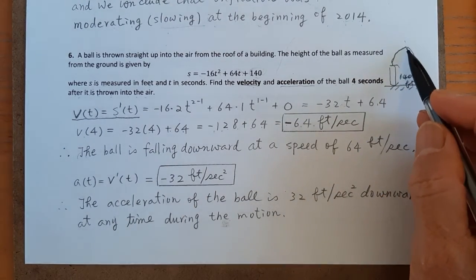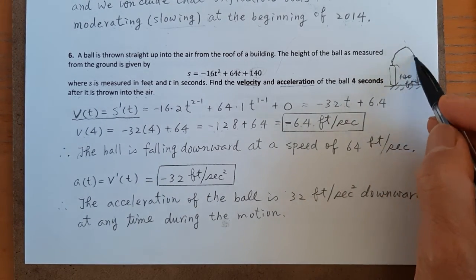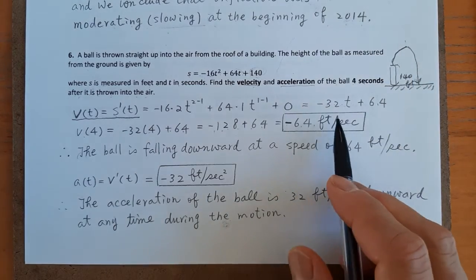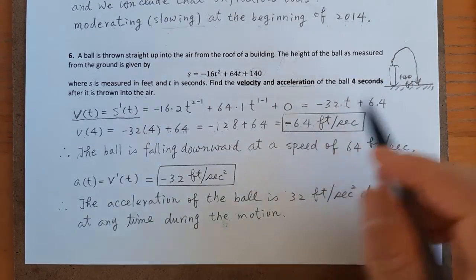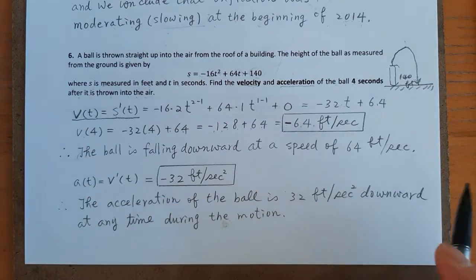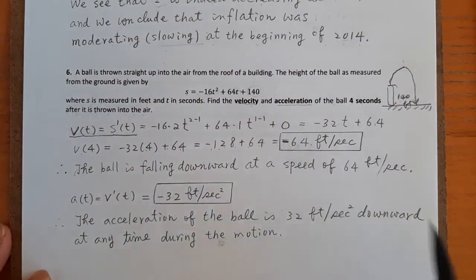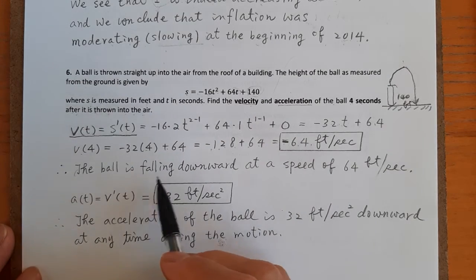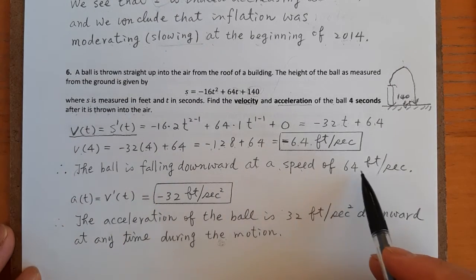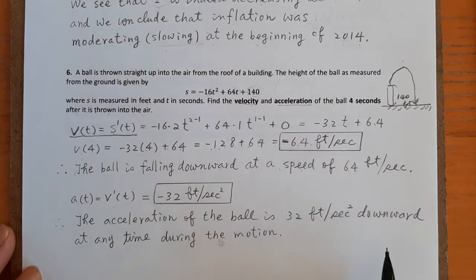So negative means the velocity is downward. After 4 seconds, the velocity direction is negative, so the direction is downward. So the ball is falling downward at a speed of 64 feet per second.